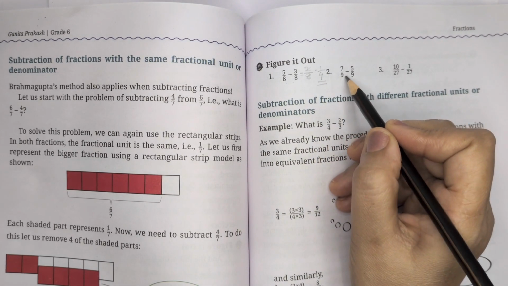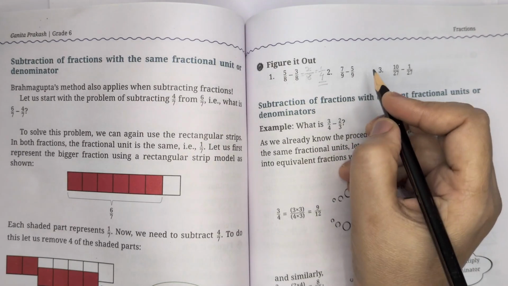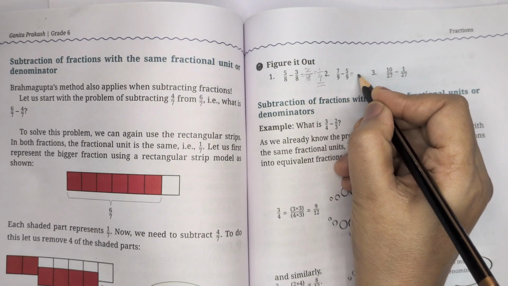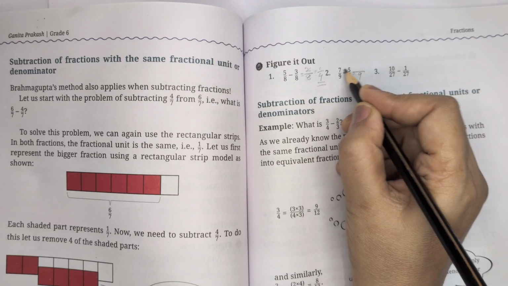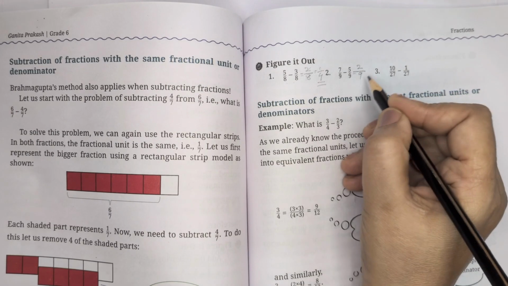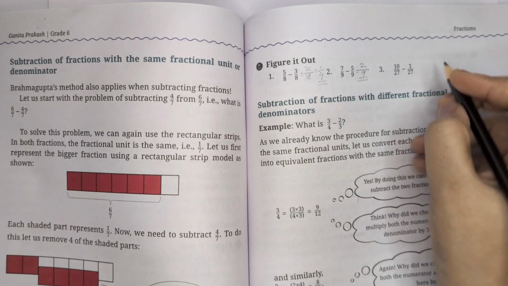Next one, 7/9 minus 5/9. There also the denominator is the same, 9. 7 minus 5, that is 2. So the answer is 2/9.